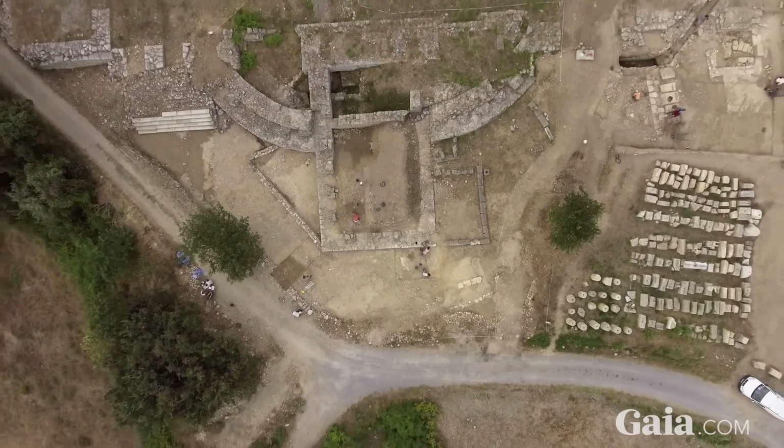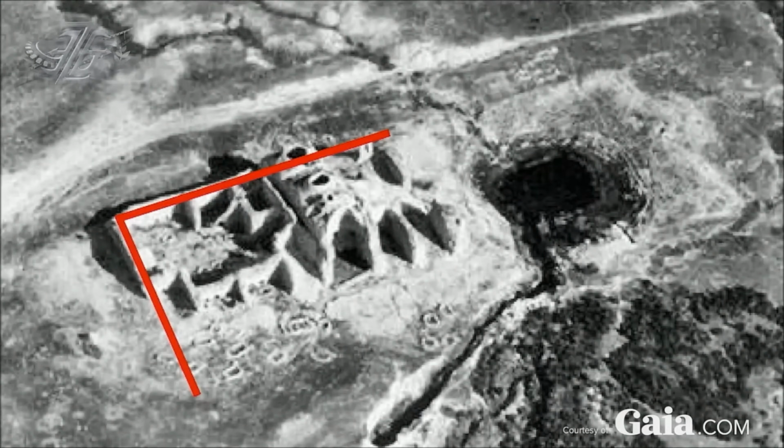Nature does not erode with wind in 90-degree angles, or erode through a stream or a river in 90-degree angles. So when you see a 90-degree angle like you're seeing on your screen right now, this is an excavated archaeological site that we're seeing in aerial view, and it's very clear to see the red lines are showing us where that 90-degree angle is.